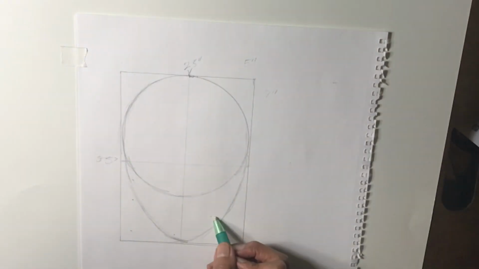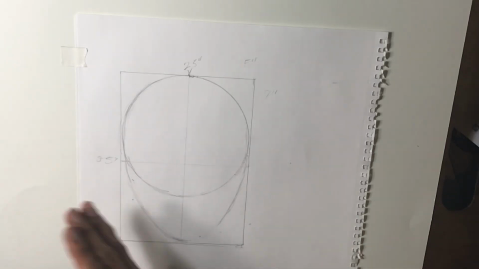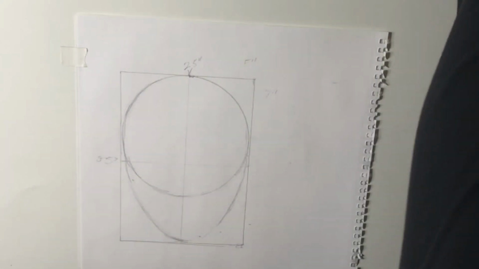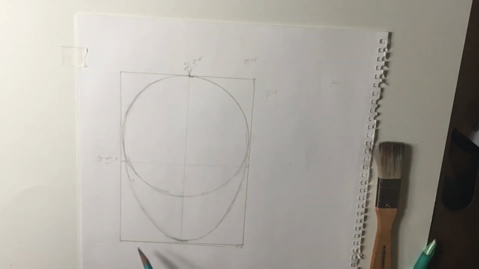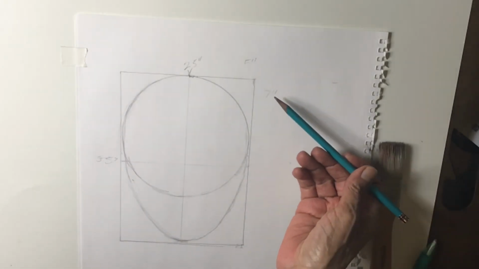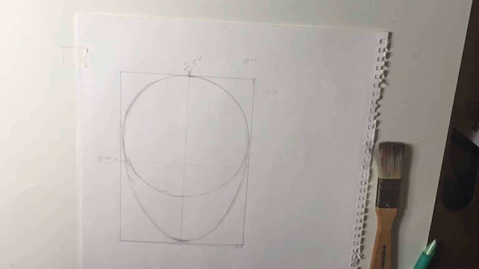I'm still going to leave in my halfway marks. I feel like I could play with this shape down here a little bit more. And okay, so now I've got my oval inside of my circle. And I have my oval and circle inside of the rectangle, and my rectangle is 7 inches by 5 inches, and that gives me the relative proportions of the average human skull.